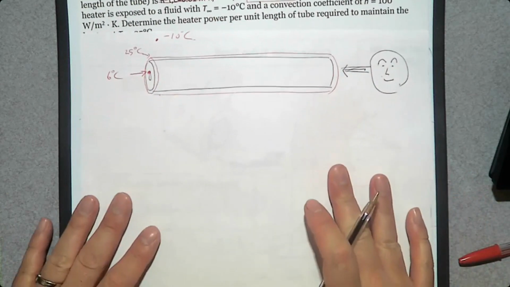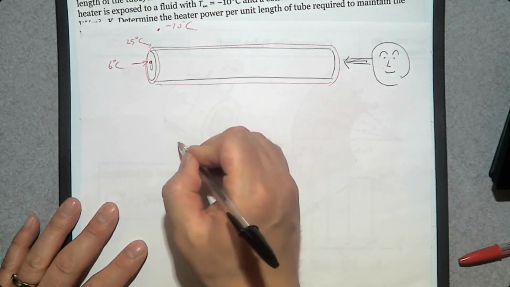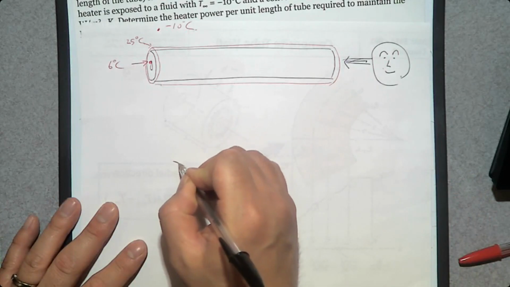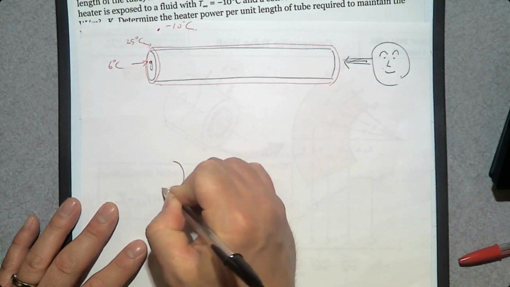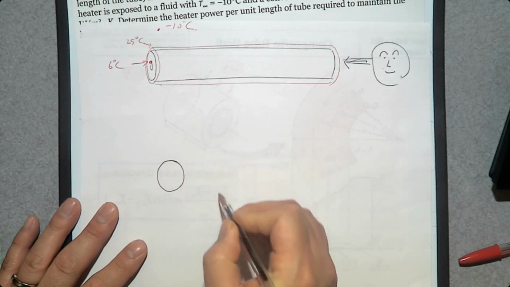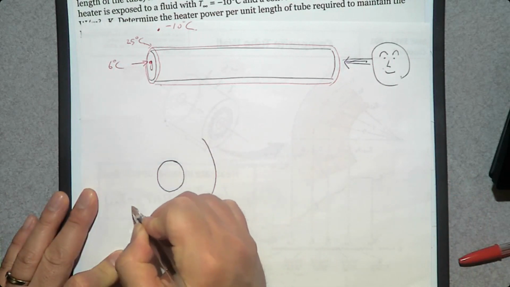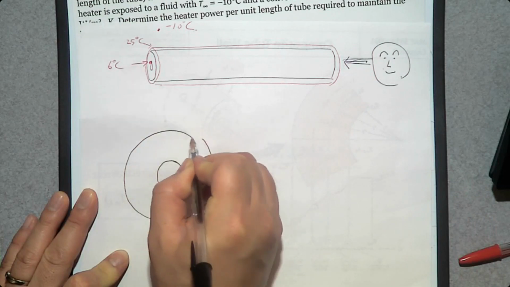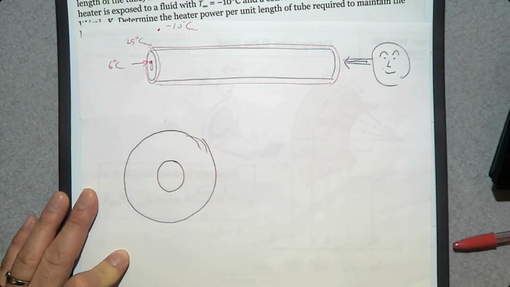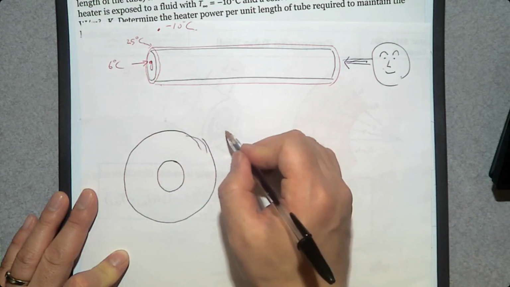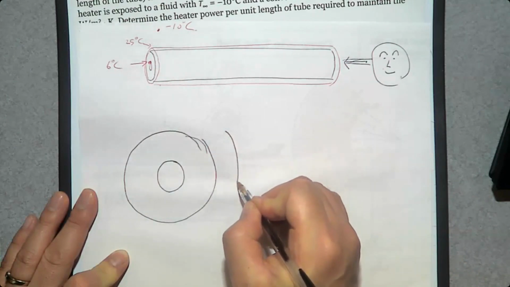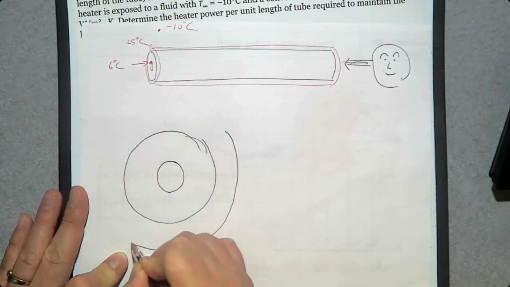So our heat transfer problem is going to be, we have a tube like this. We have a resistance heater around it, like this.